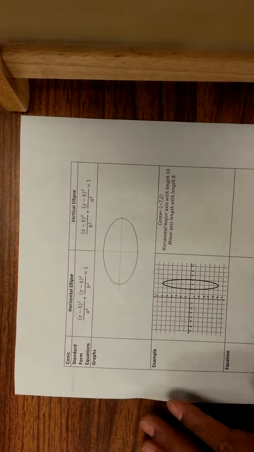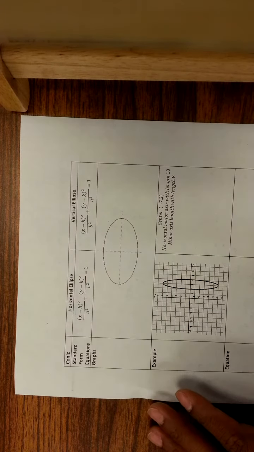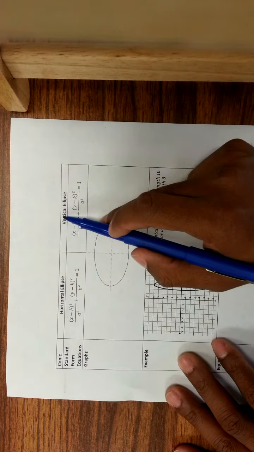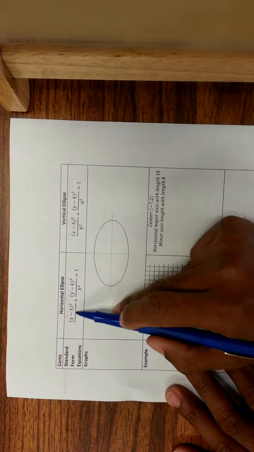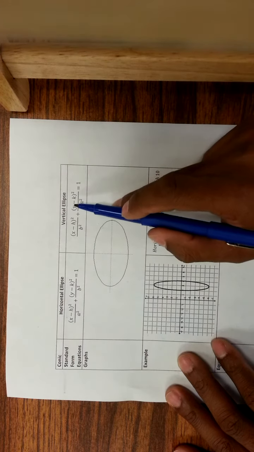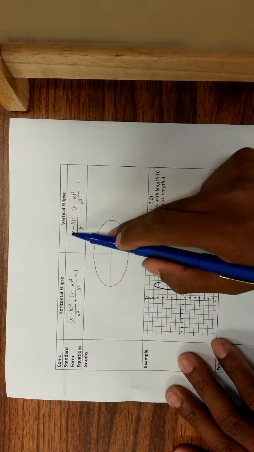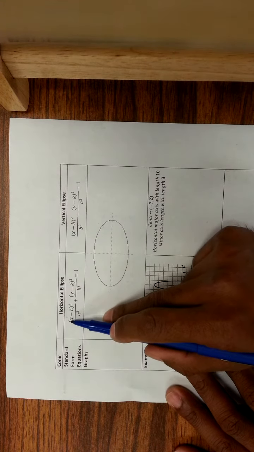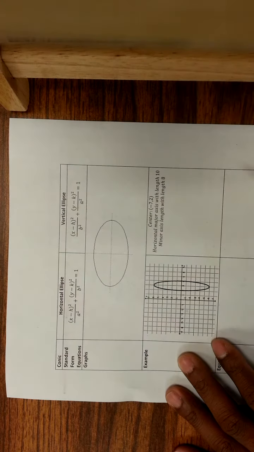Okay, so the next equation that we're going to learn how to write is equations for ellipses. Now remember, there's two types of ellipses. There's horizontal and vertical. Horizontal, the bigger denominator is underneath x. Vertical, the bigger denominator is underneath y. Now x and y, it doesn't matter which one comes first, as long as the bigger denominator is underneath x for horizontal and underneath y for vertical.